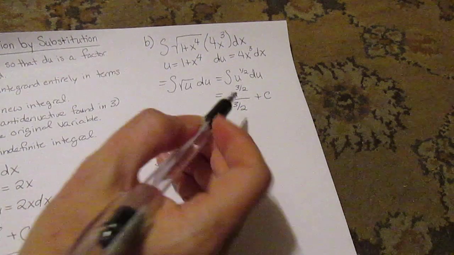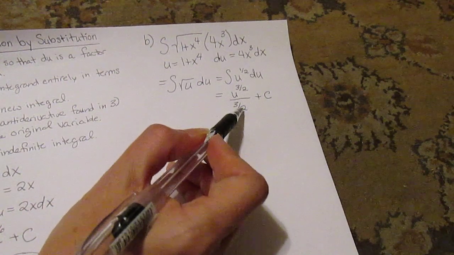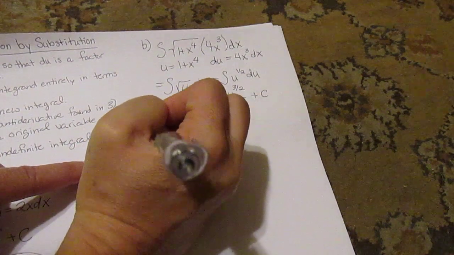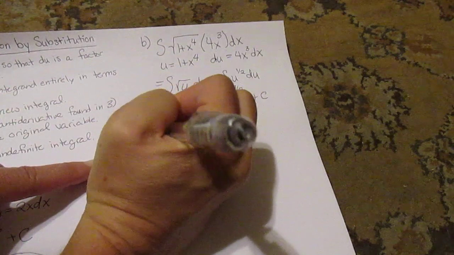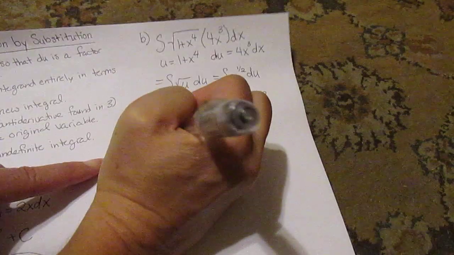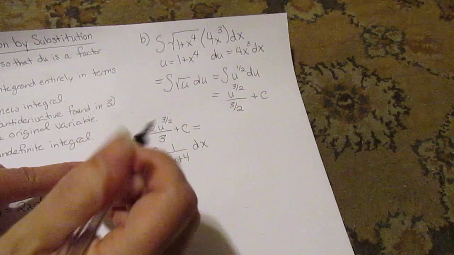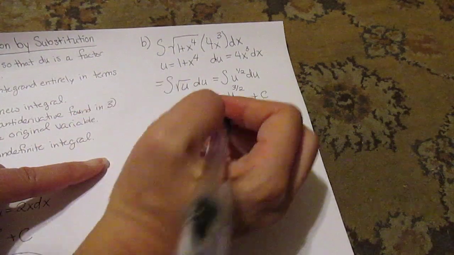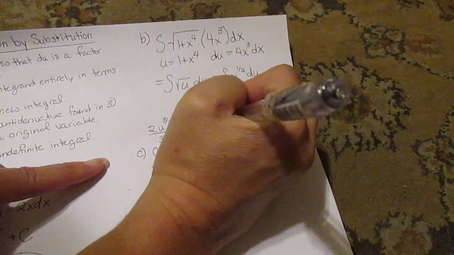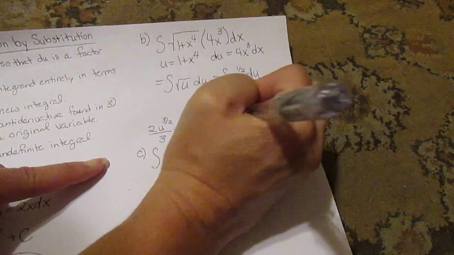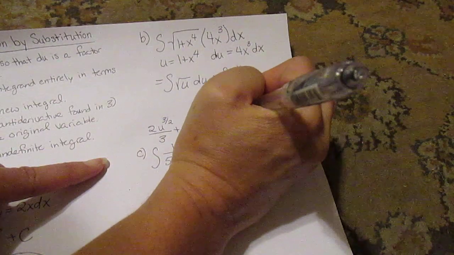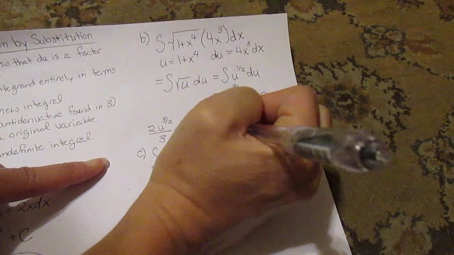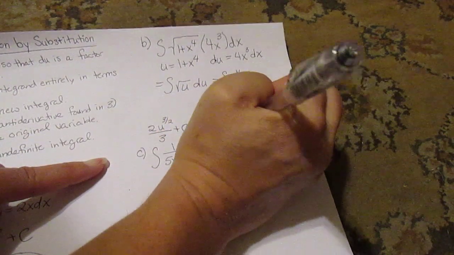Okay, well, I can go ahead and multiply by the reciprocal instead of dividing the fraction. So I've got 2u to the 3/2 over 3 plus c, and then finally replace the u with what it was to begin with. So we've got 2 times 1 plus x to the fourth, all of that to the 3/2 power, all over 3 plus c.